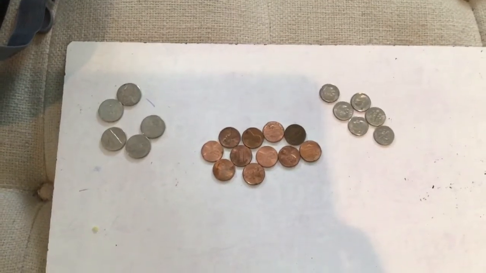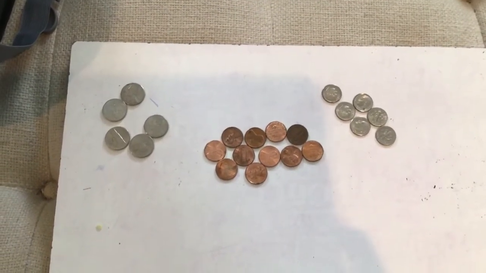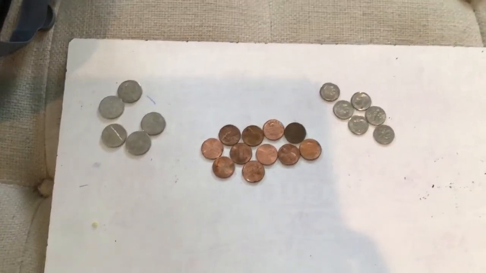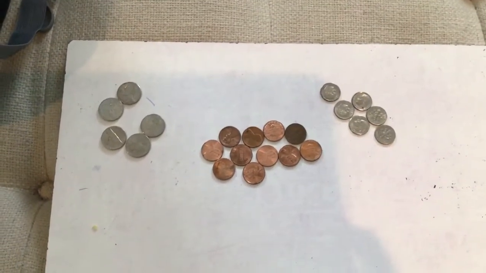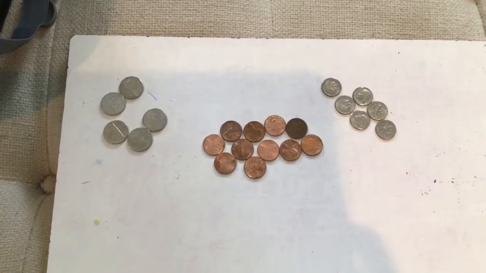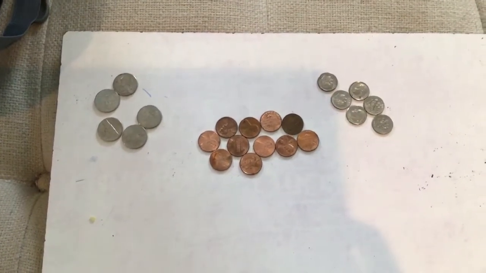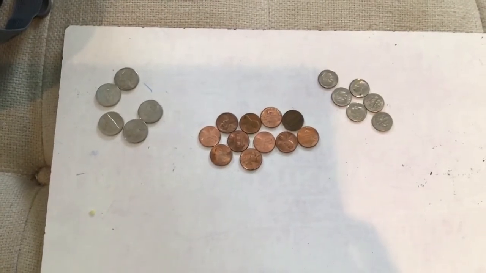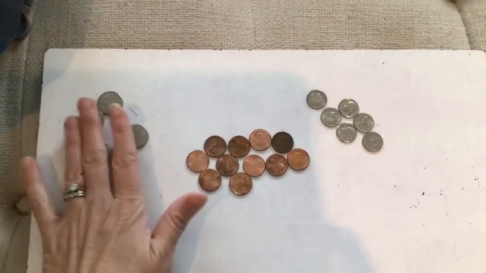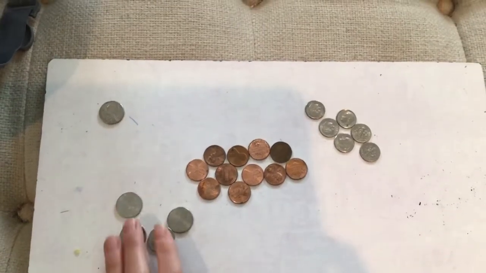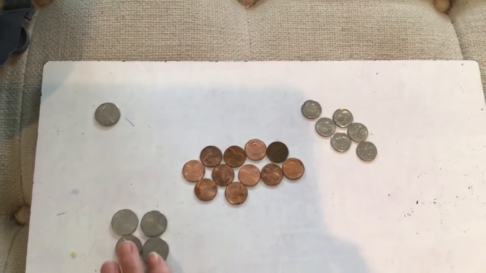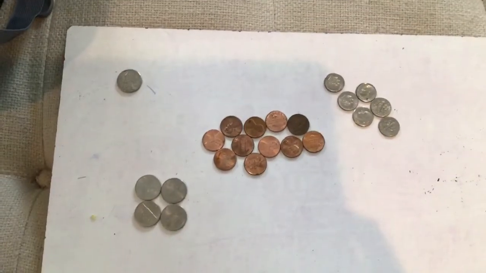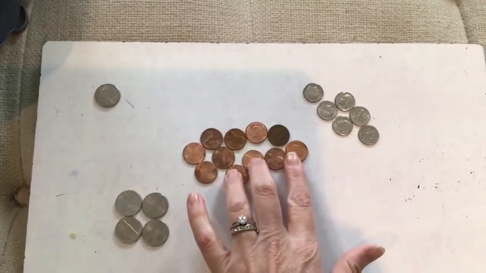So my first challenge is, how much money do you have if you have 4 nickels and 4 pennies? If you don't have real coins, go ahead and draw 4 nickels and 4 pennies. Here are my nickels. If you're drawing coins, you're going to want to put a 5 in each of the coins because nickels are worth 5. And then I'm going to take 4 pennies.